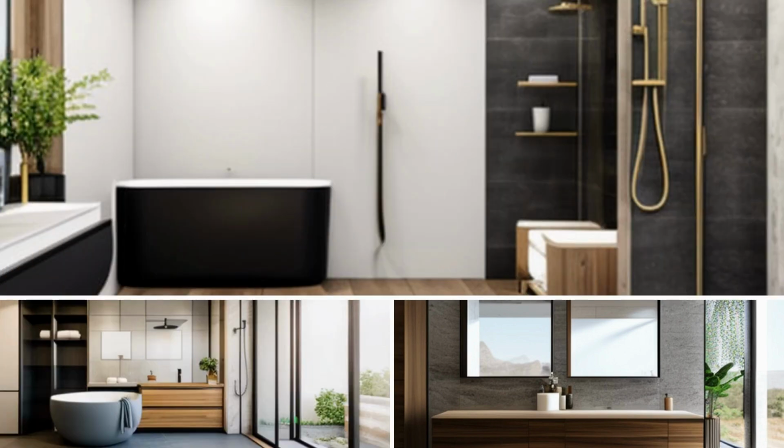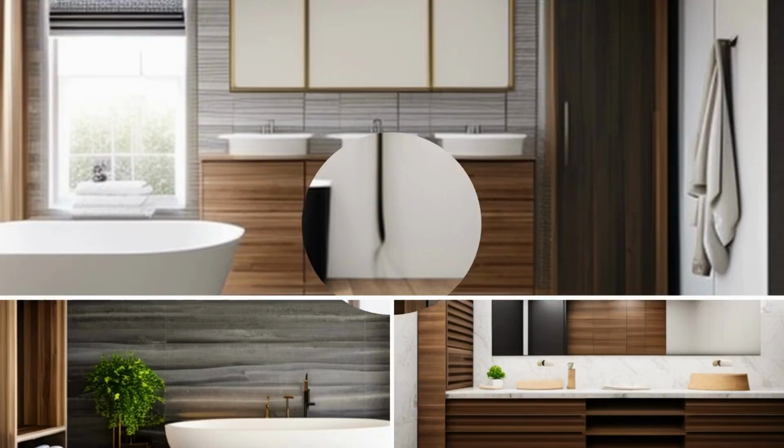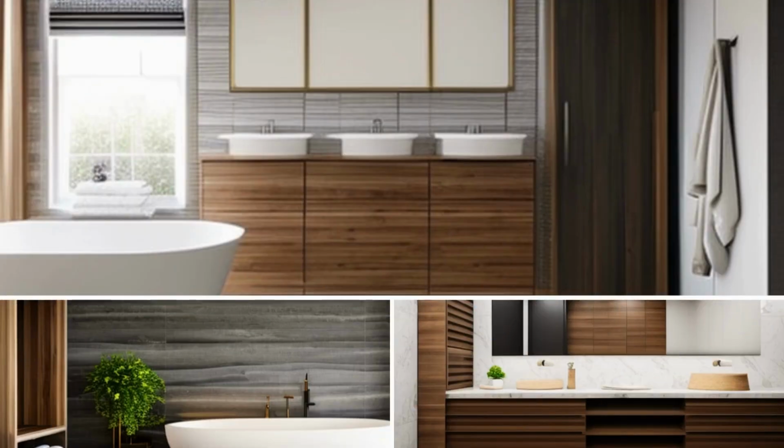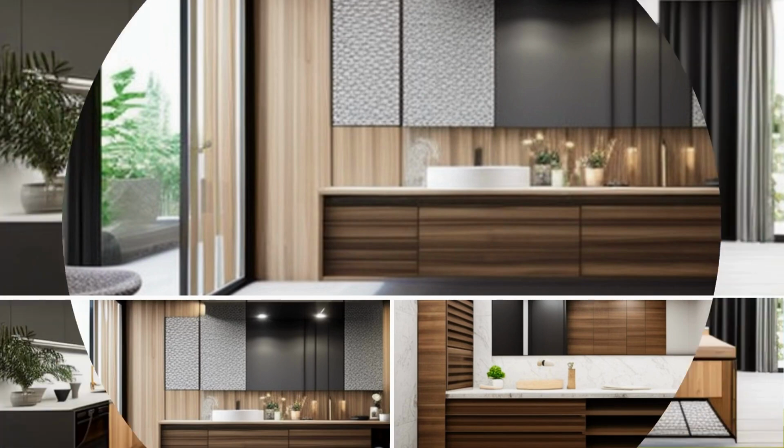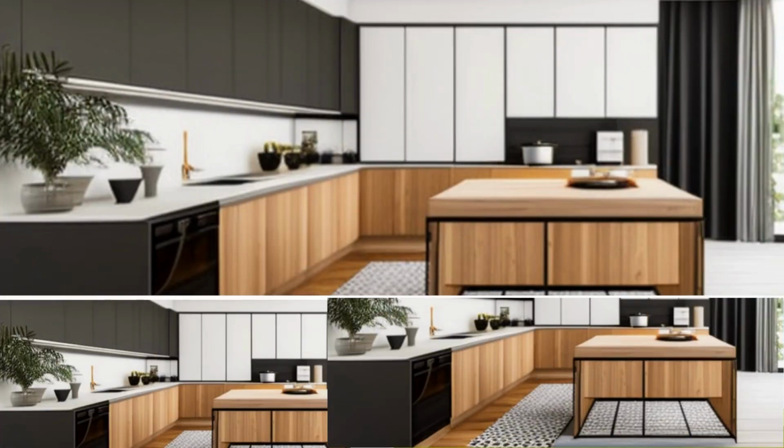Add natural textures. Rustic designs often incorporate natural textures, such as rough wood, woven fabrics, and burlap. This can be achieved by using natural materials, such as wooden coffee tables or burlap pillows.